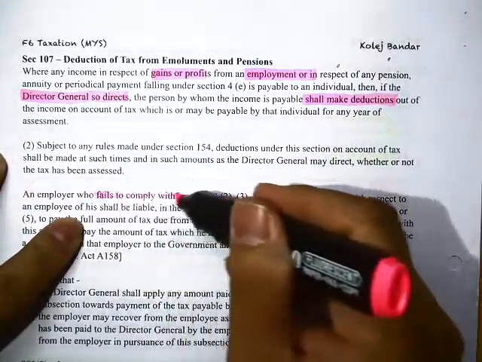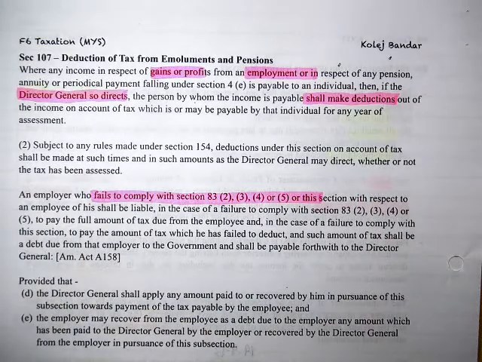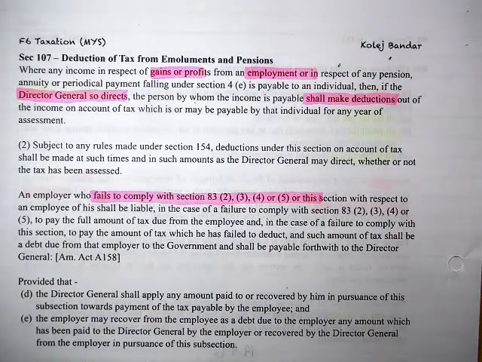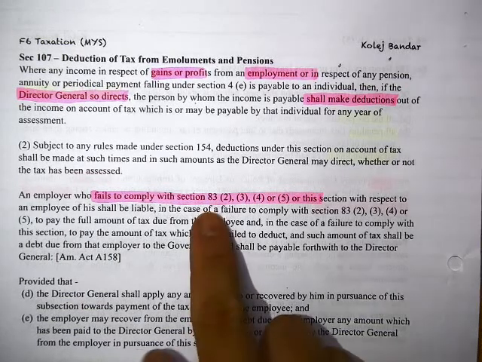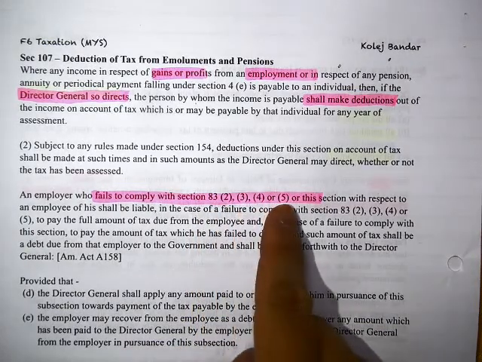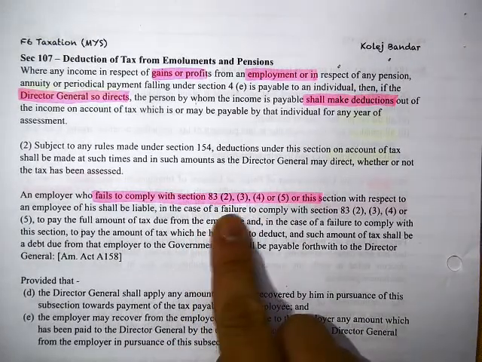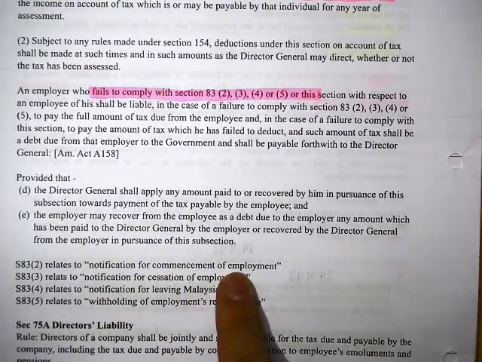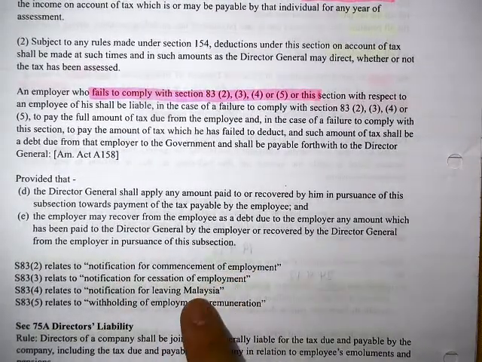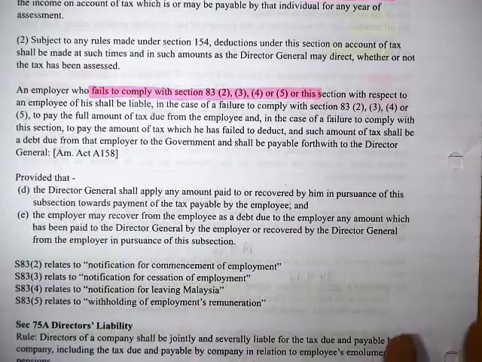Now, not only that, if you fail to comply with section 83, 2, 3, 4 and 5, now 83, 2, 3, 4, 5 is all to do with employer's responsibility, to do with all this notification of commencement, cessation, leaving country, hold back your salary, all this kind of thing.